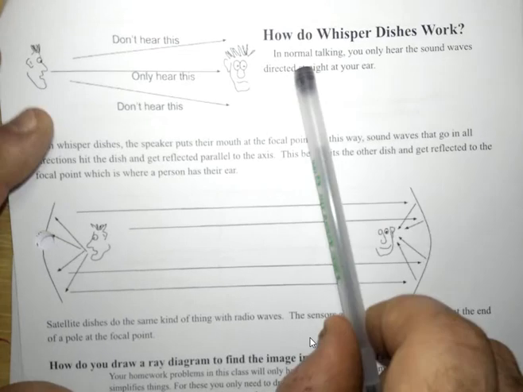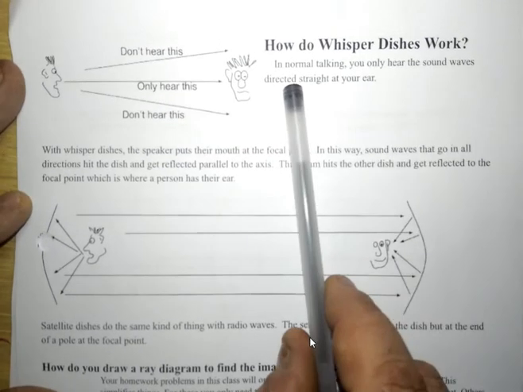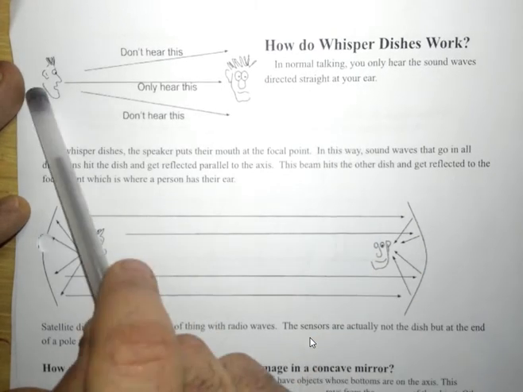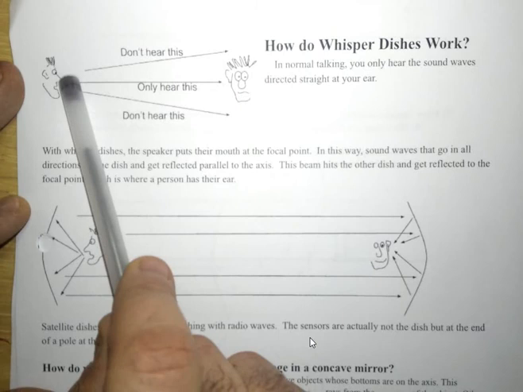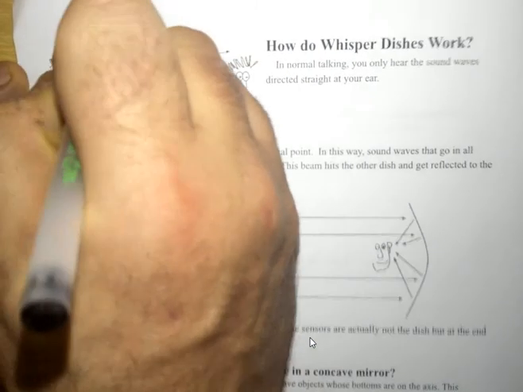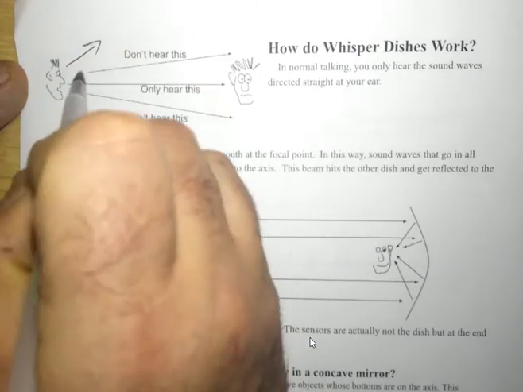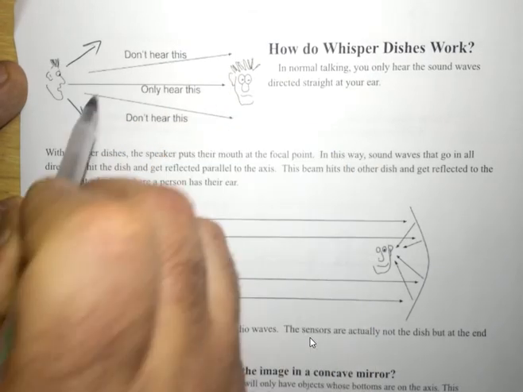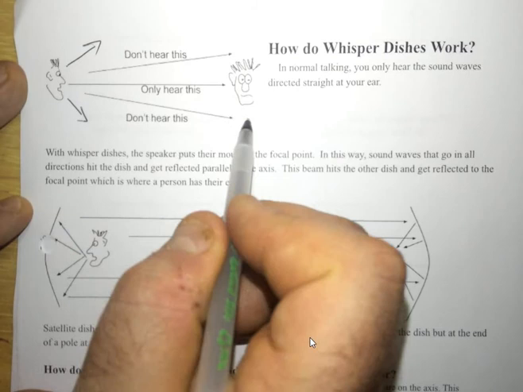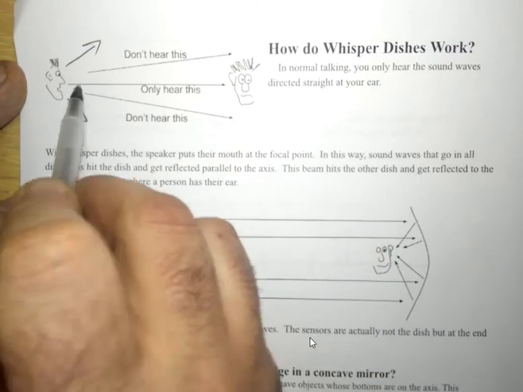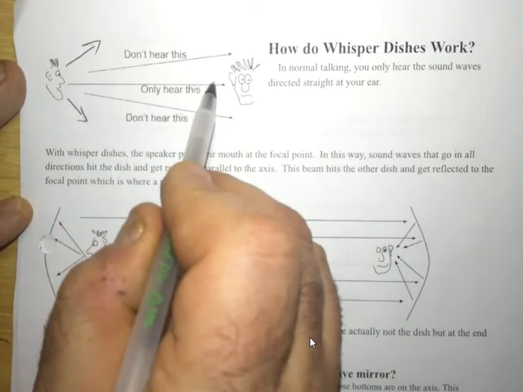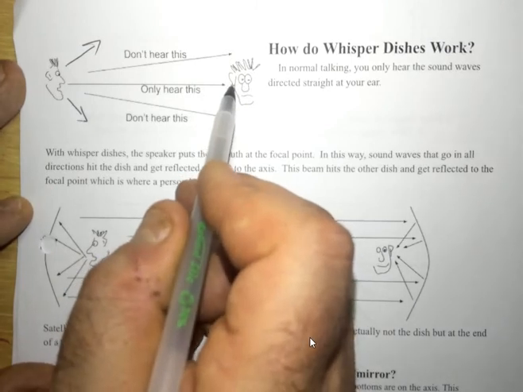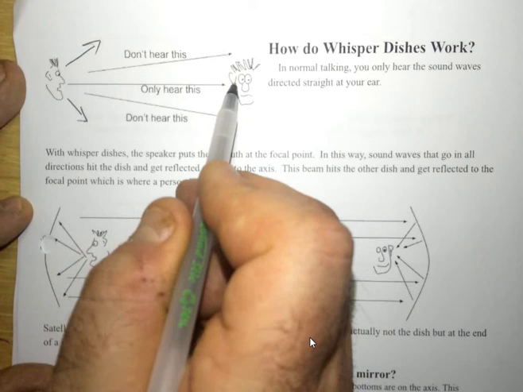How do whisper dishes work? In normal talking, you only hear the sound waves directed straight at your ear. So here's the person talking, here you're listening. Sound waves go in all sorts of directions and all sorts of elevations. You do not hear this because it does not hit your ear, it goes above your head. You do not hear this sound wave because it goes below your chin, not your ear. You only hear this sound wave that goes directly to your ear. Now there might be a couple others that bounce off of the floor, but it is only the ones that hit your ear.